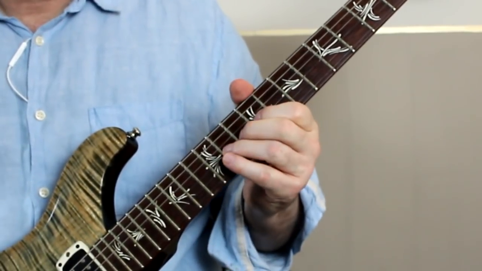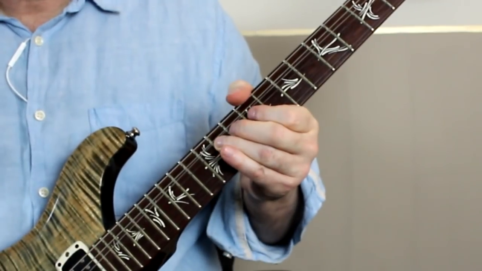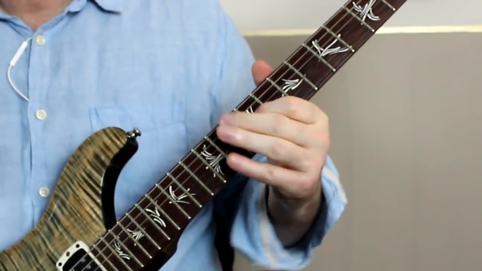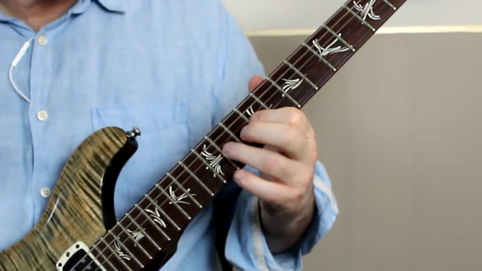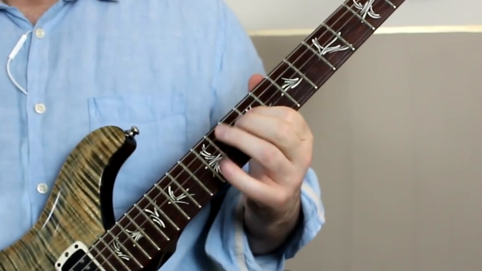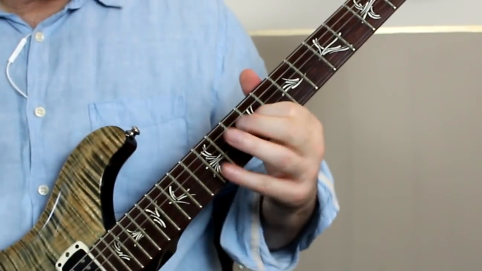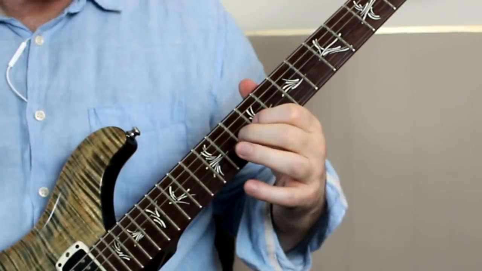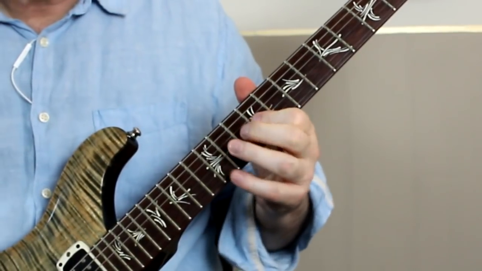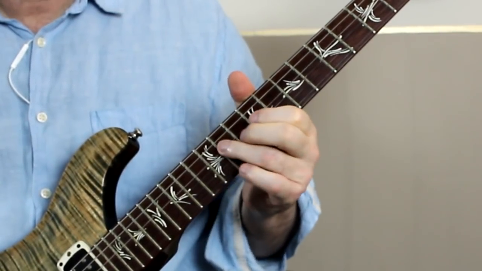And there's another bend as well. A bend and a release. It's another classic phrase to do. And the other thing you find if you're playing around in the blues, you've got this sort of between the flat third, which is there, and the sharp third. You've got that kind of sound.